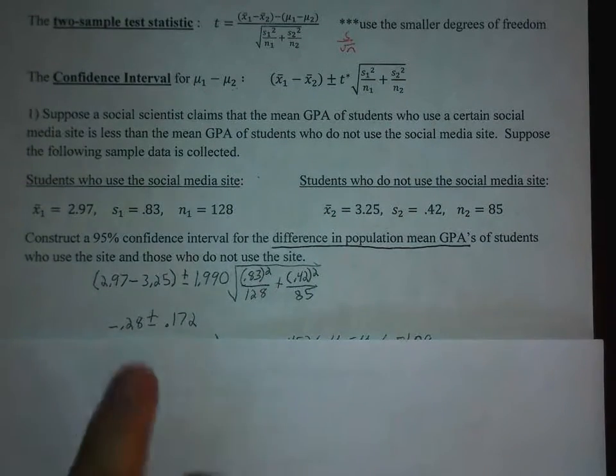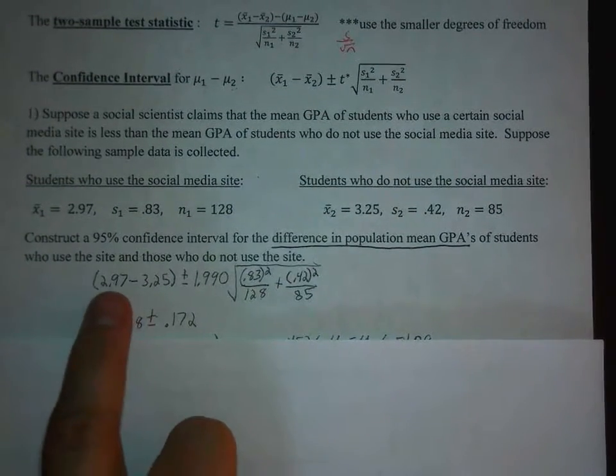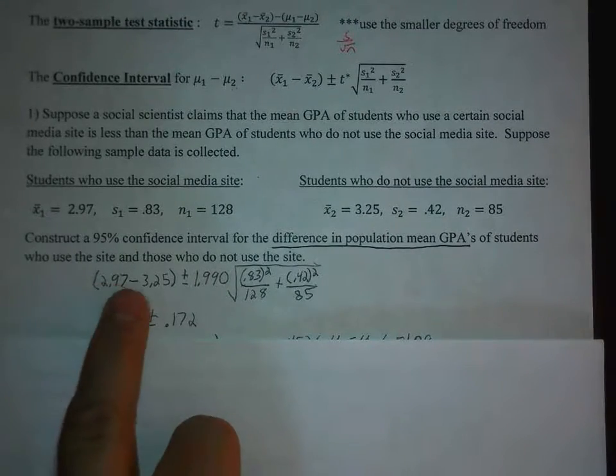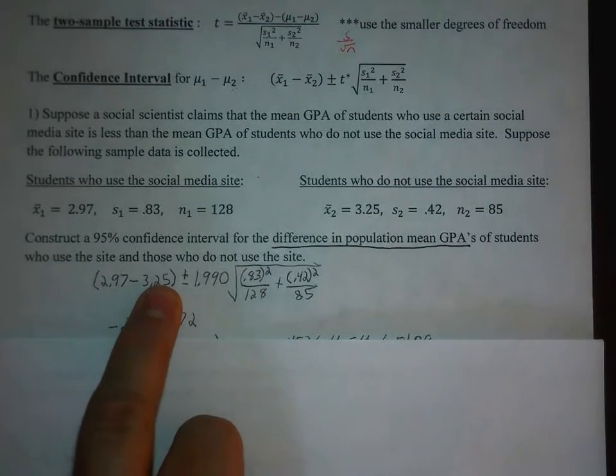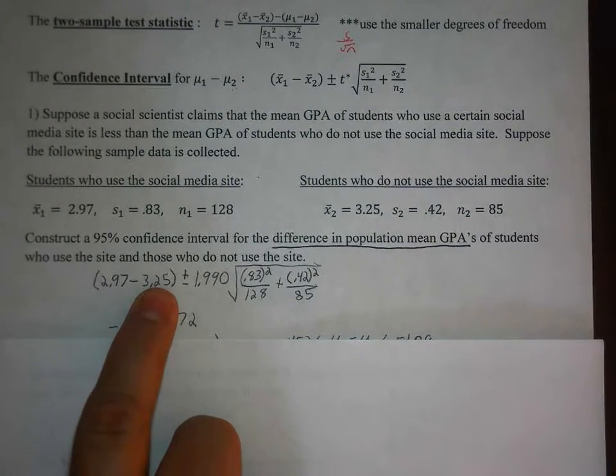So we get negative 0.28. That negative in the first part is just telling us that we had a smaller number minus a larger number. So the sample mean for those that use the site is smaller than the sample mean for those that don't use the site.